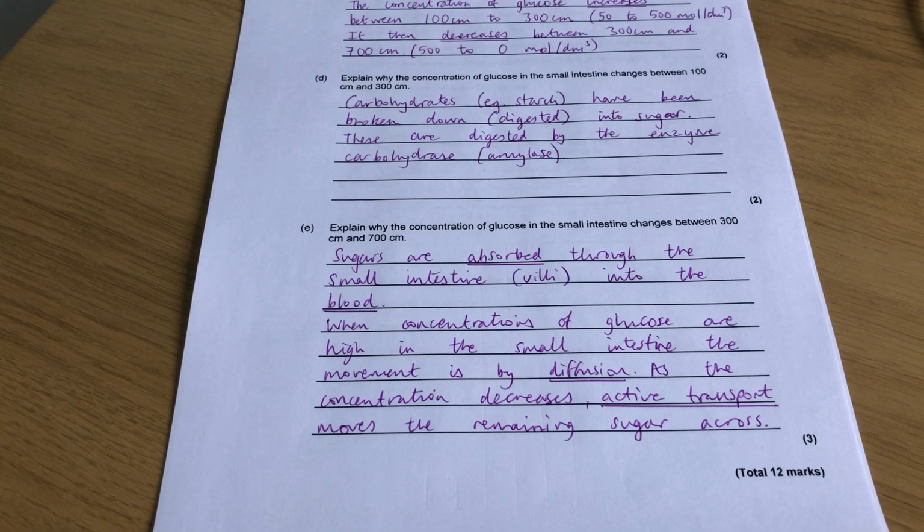Key word: the sugars are absorbed. You can see I've underlined it there. So 1 mark for saying glucose or the sugar is absorbed through the small intestine. Remember, it's through the villi, and that is a link from B1 and B2 into the blood. Now, it's important that we say where it's going. It's not just escaping from the small intestine, it's actually ending up in the blood. So that's 1 mark.